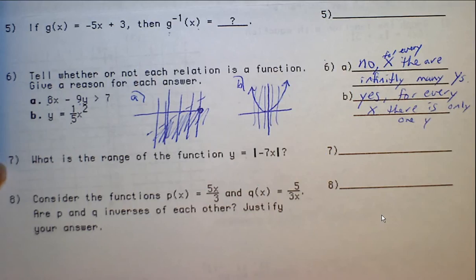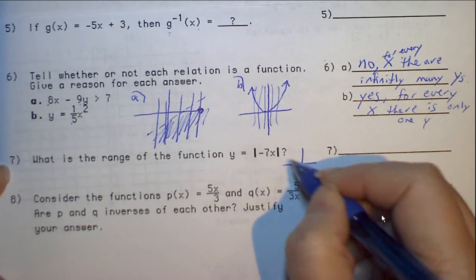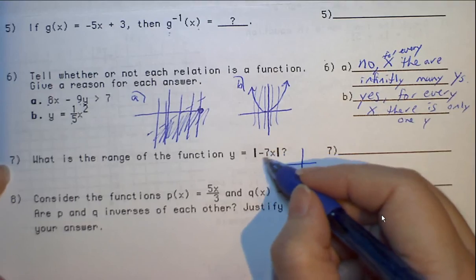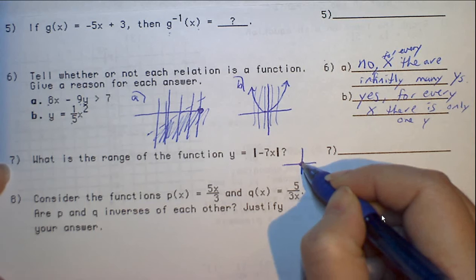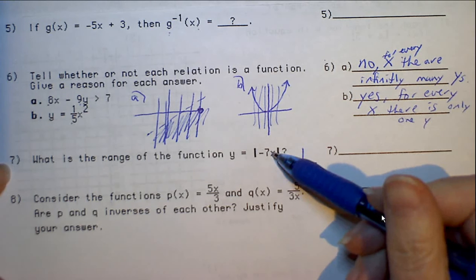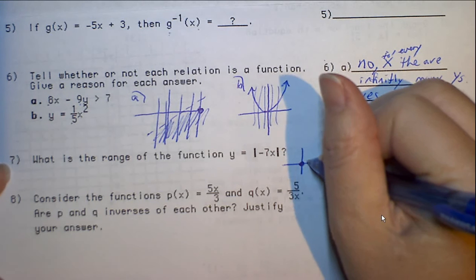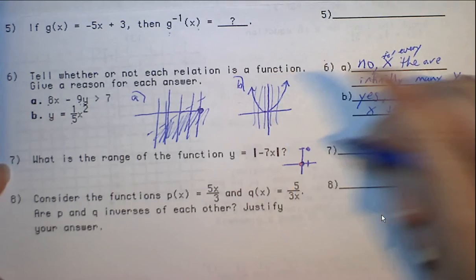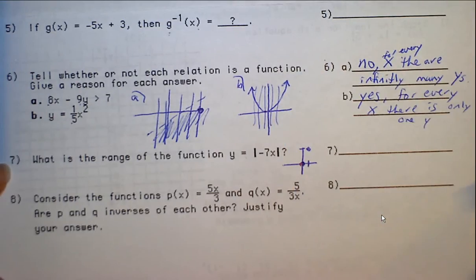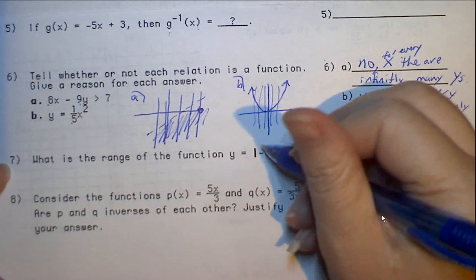Number 7. What is the range of this graph? Well, the first thing that we have is, let's see what this graph looks like. If I pick the point 0, it would be 0, 0. And hopefully you remember that it looks like a V. If I pick the point 1, we have 1 times -7 is -7, so you can put it up there at 7, because absolute value of -7 is 7. Then you can go -1, -7 times -1 is 7, absolute value of that is also 7.